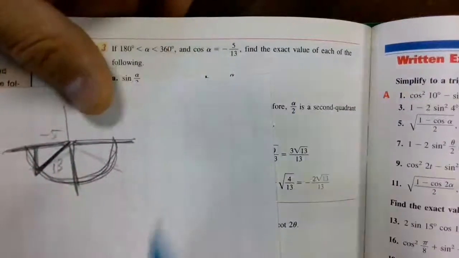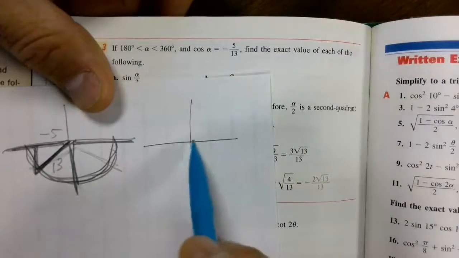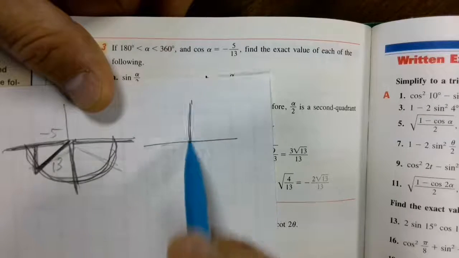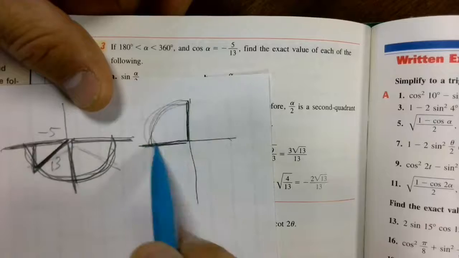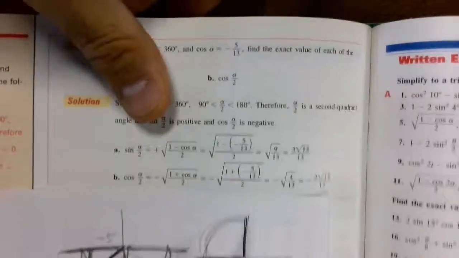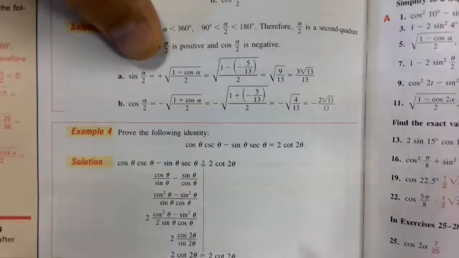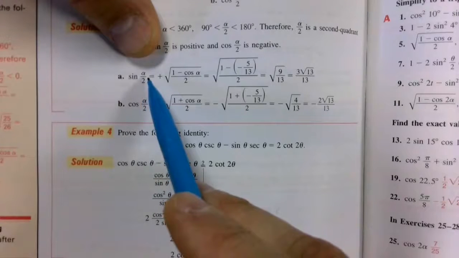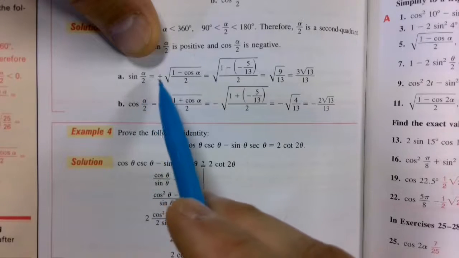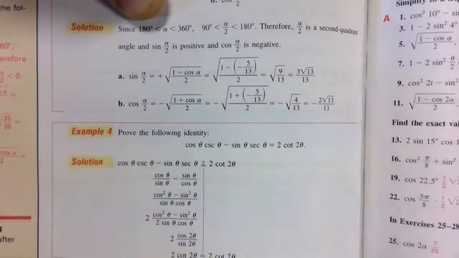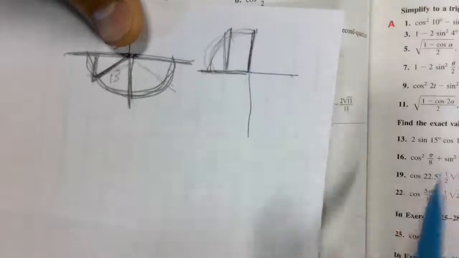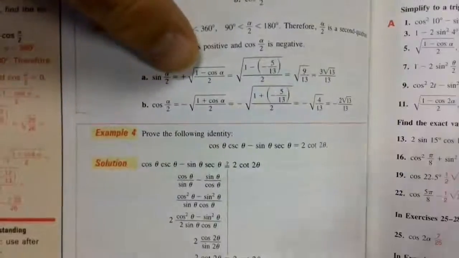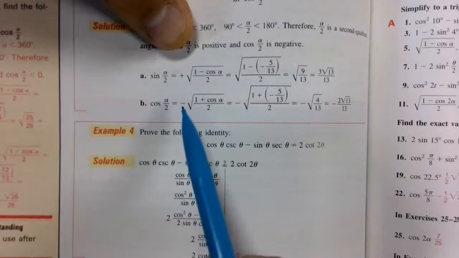So look what they did. They went ahead and divided it to know that, okay, 180 would be 90, and 360 would be 180. So somewhere it's living over here. So the sine of this number has got to be positive, because the sine is up here, and the cosine is negative.